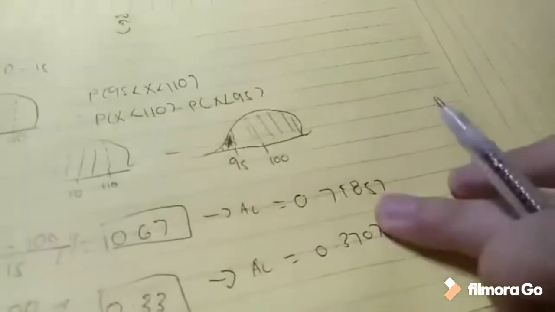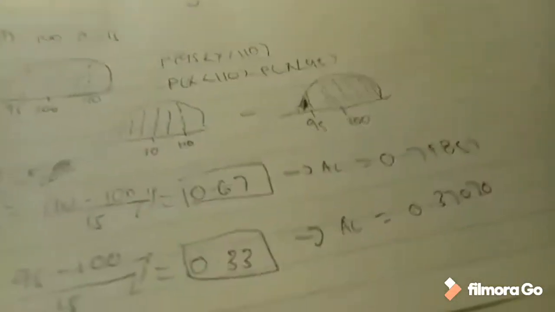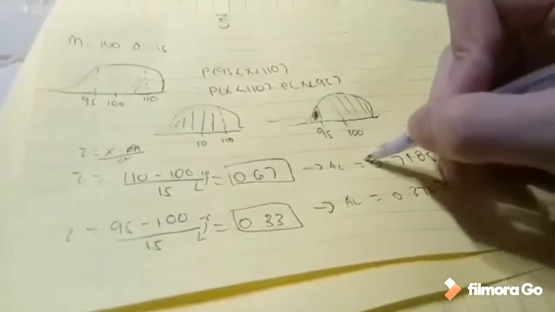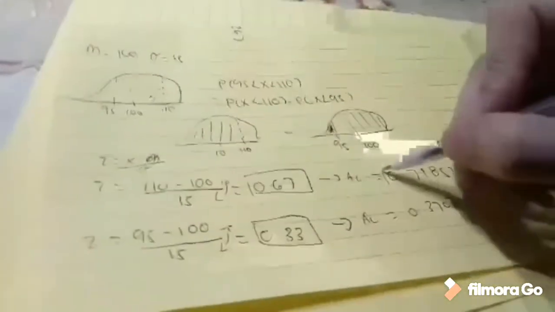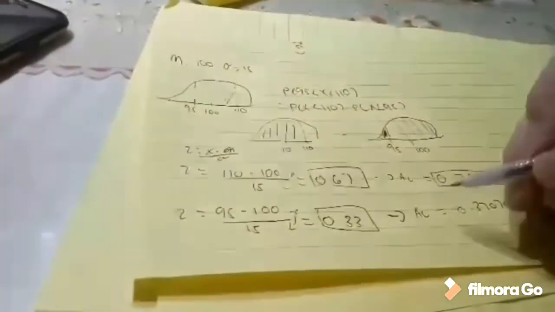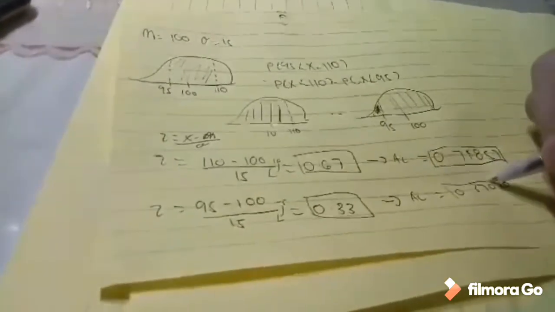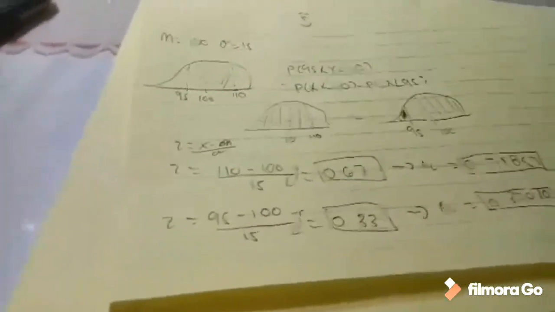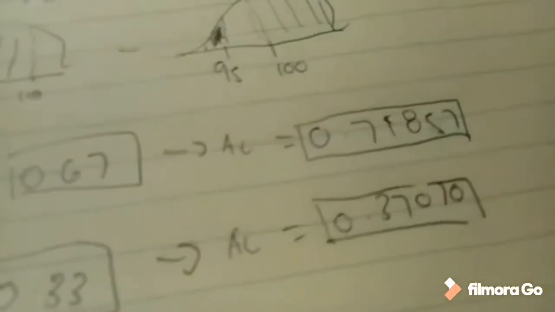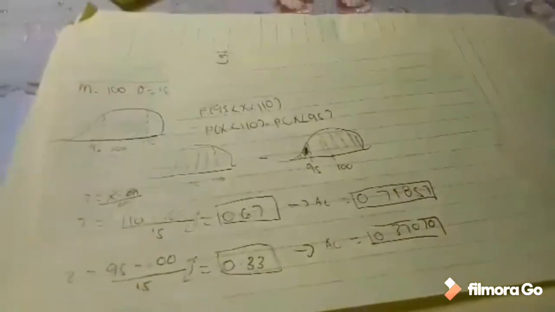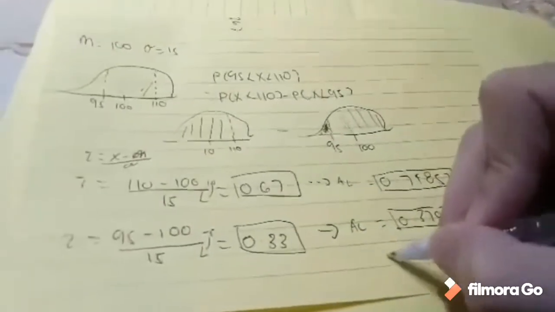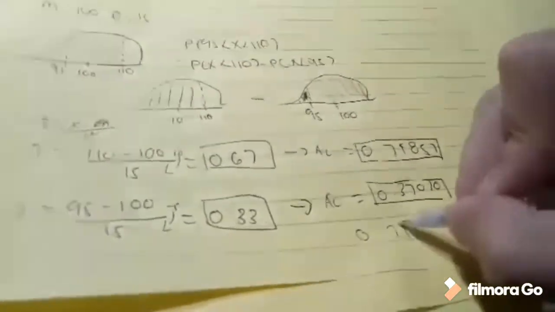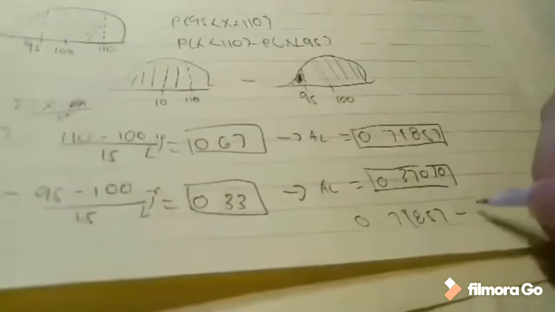So this probability corresponds to the probability of less than 110, and this corresponds to the probability of less than 95. So let's go ahead and subtract these two values: 0.74857 minus 0.37070.